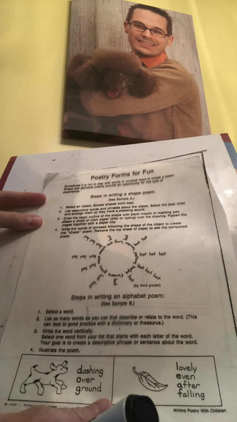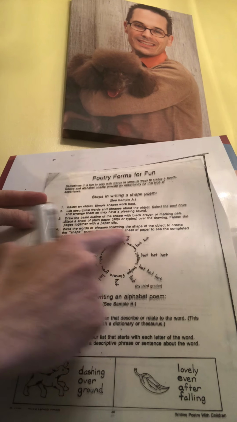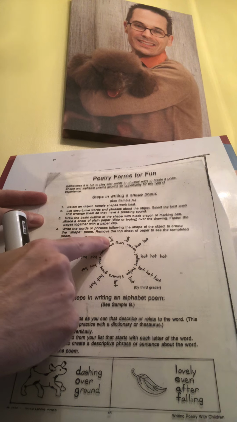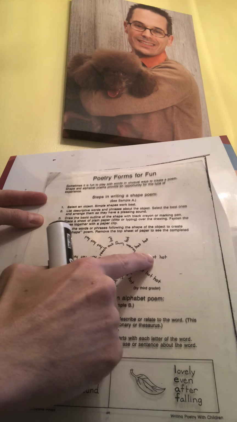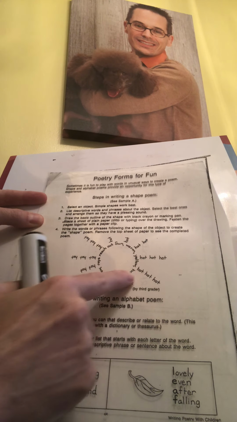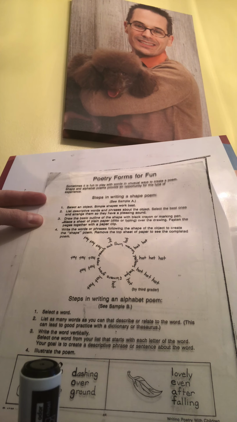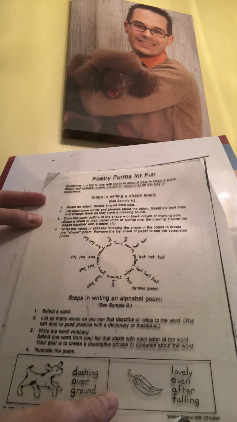And then here is one that was written by a third grader about the sun. I attached this one too. And it looks like a sun. And the rays of the sun just say hot, hot, hot, hot, and so on. And then there's some other words in the middle. Sun, warm, yellow, helps flowers grow, rays reach out.